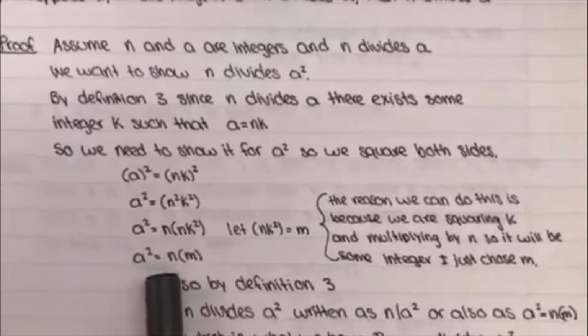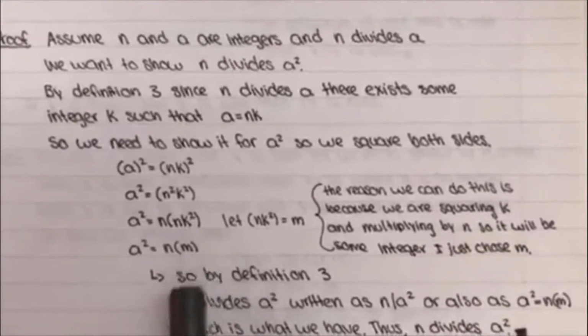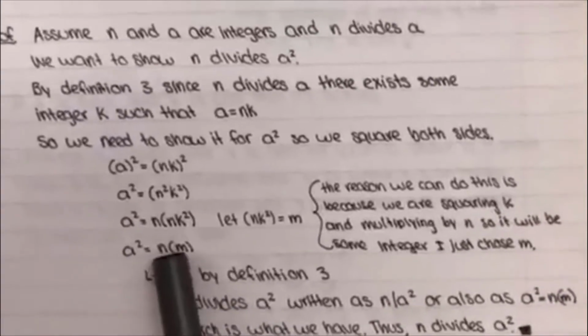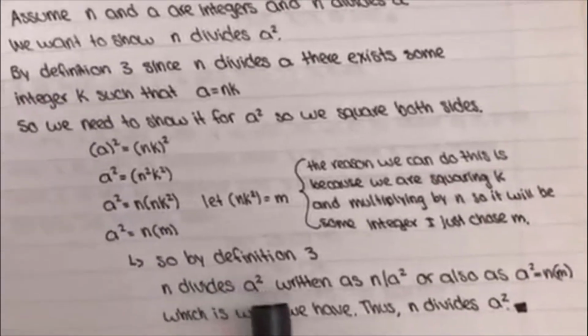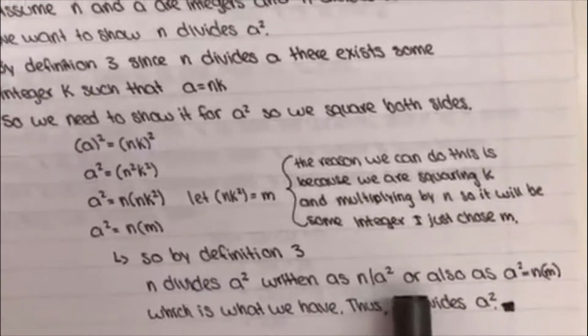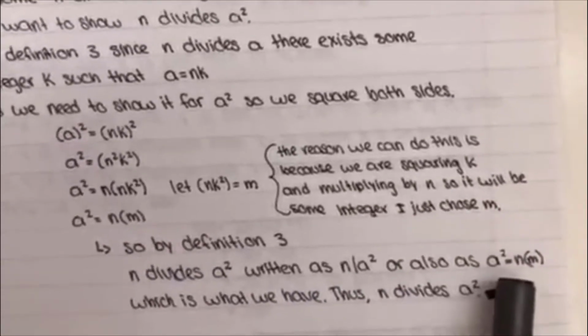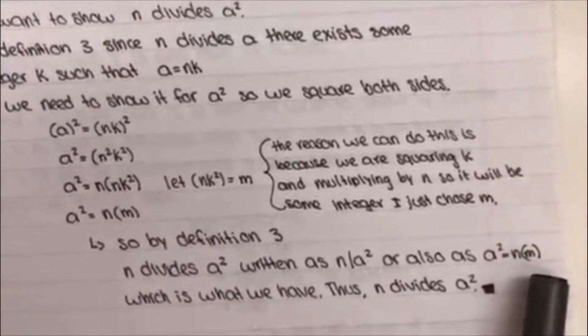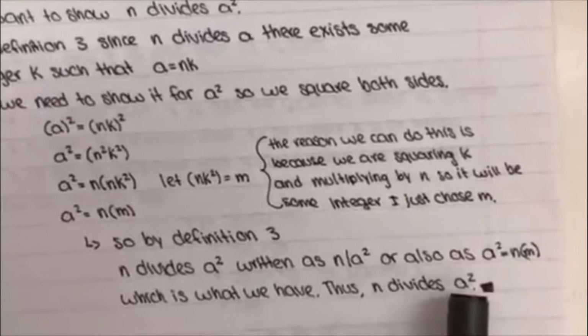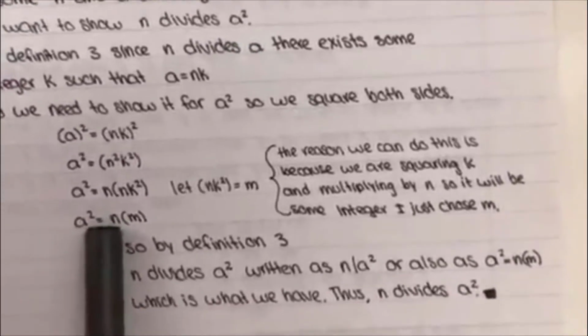So now we have a squared is equal to n times m. So by definition 3, n divides a squared with this. n divides a squared written as n divides a squared, or also written as a squared is equal to n times m, which is what we have. Thus, n divides a squared, because this is what we have right here.